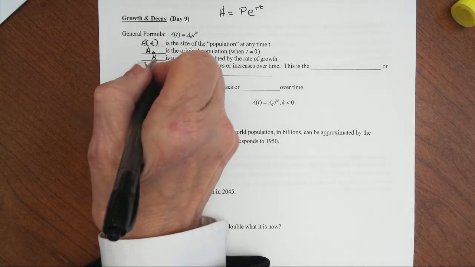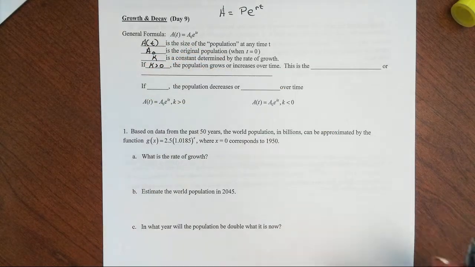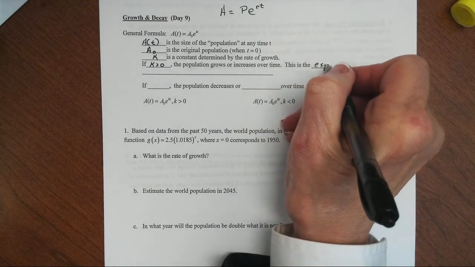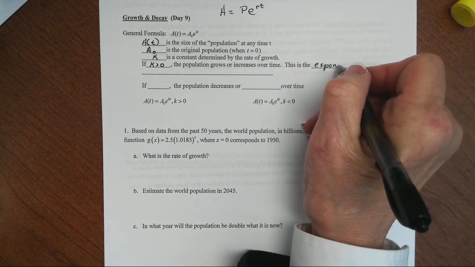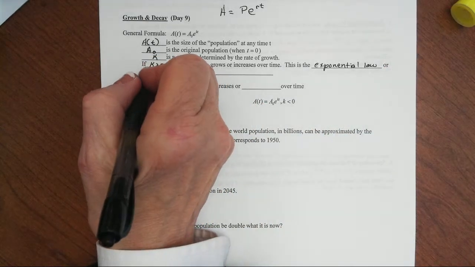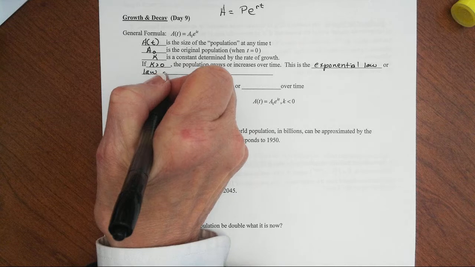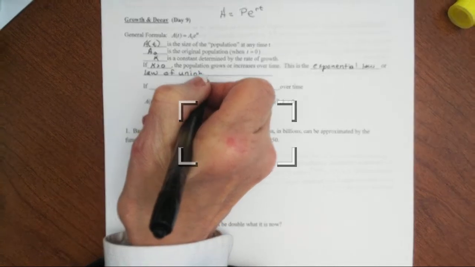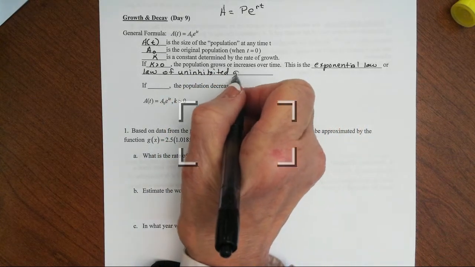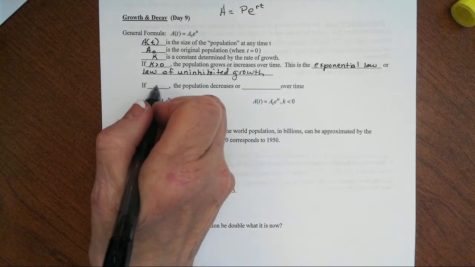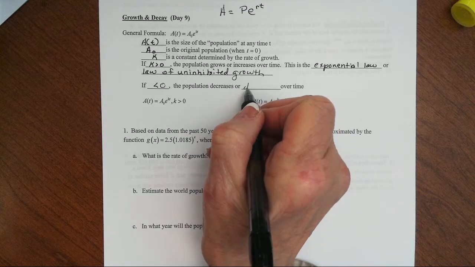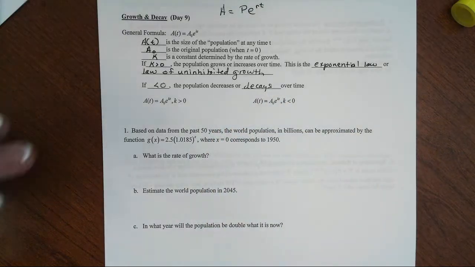If K is greater than 0, positive in other words, the population grows or increases over time. This is the exponential law, or we call it the law of uninhibited growth. And so if K is less than 0, in other words, if it's negative, the population decreases or it decays, is the word we're using, over time.